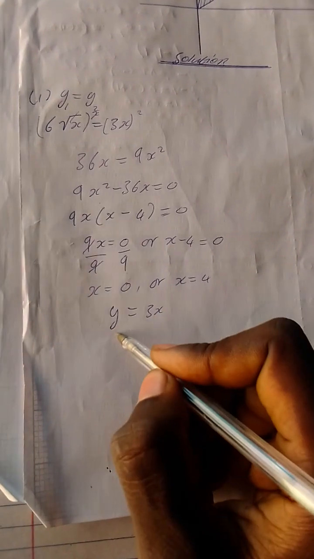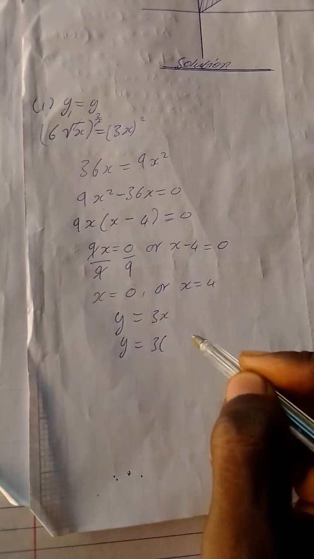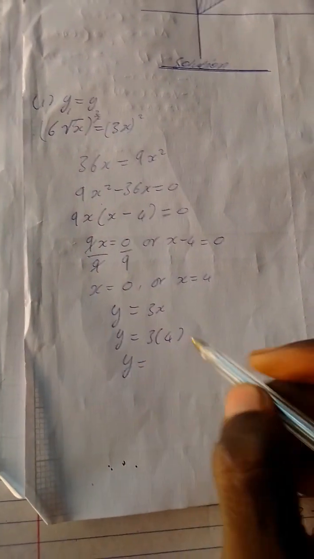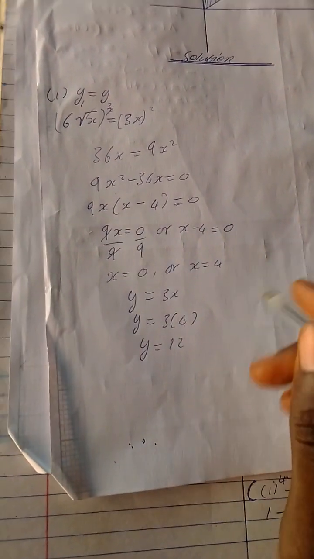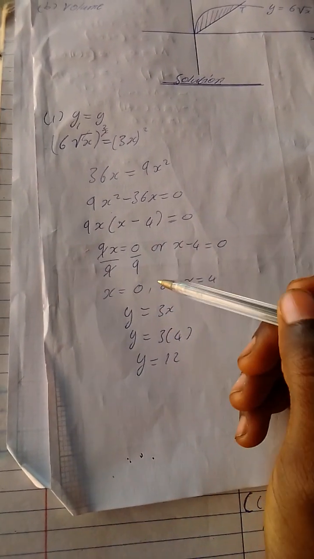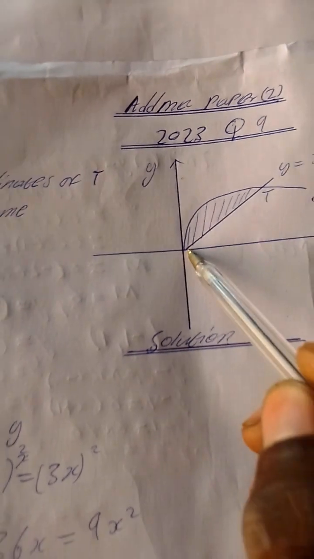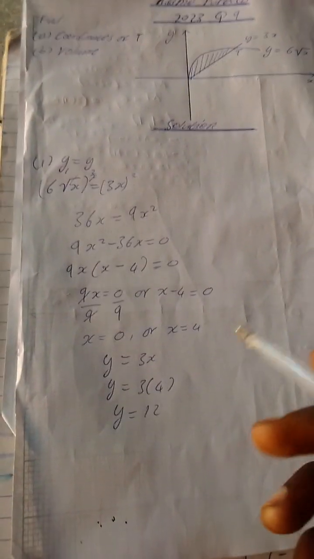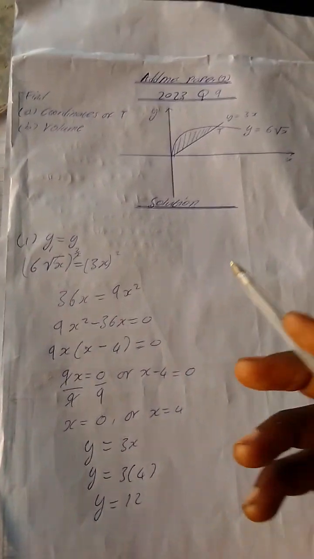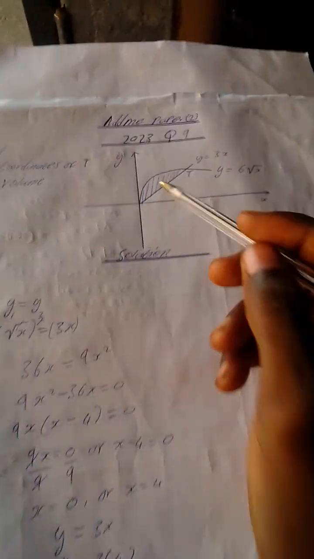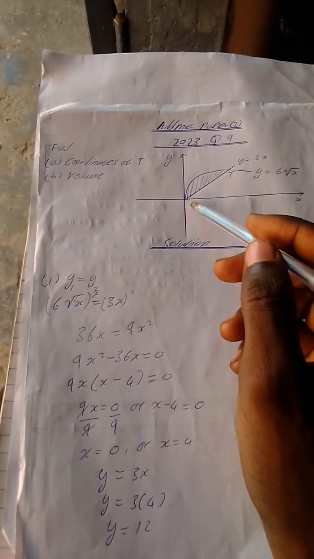Where there is x, you substitute, say y is equal to 3, open brackets, where there is x, you put a 4. Then you simplify again, you get y is equal to 12. Right there, since we cannot use x is equal to 0, we can use it rather, guys, since the diagram is starting at the origin there. So it's a must for you to find the x is equal to 0 and x is equal to something else. Since we have a diagram where it's starting from x equals 0, and if we substitute 0, it will give us 0. So it's a must, you have to find the coordinates of the origin.